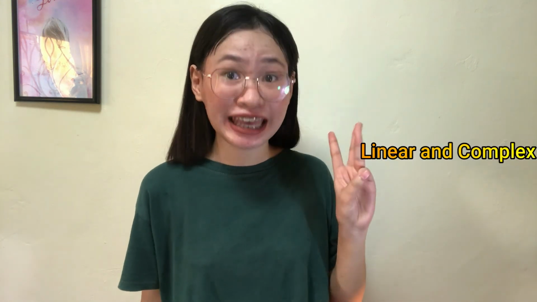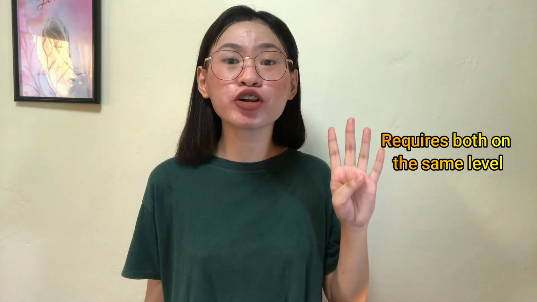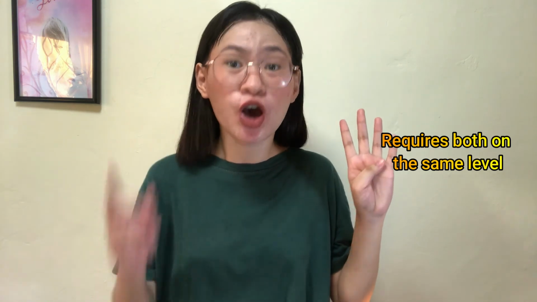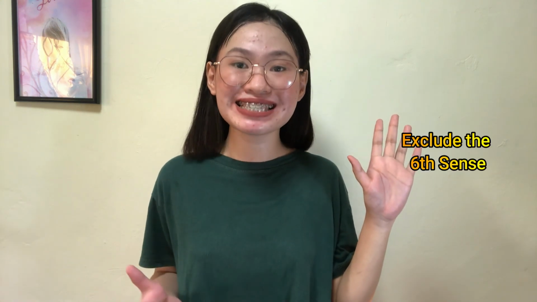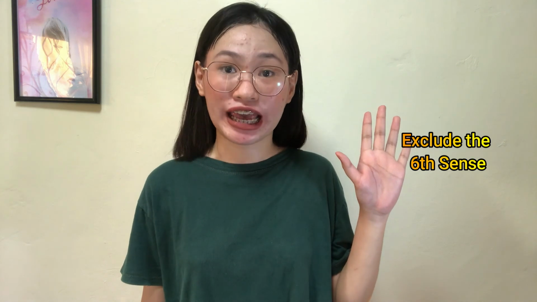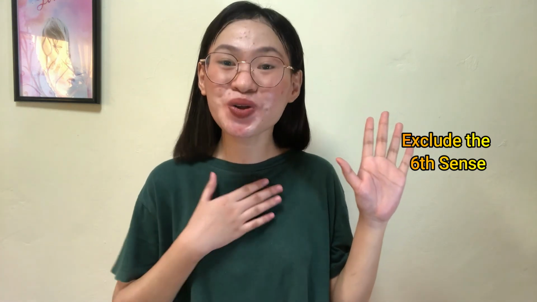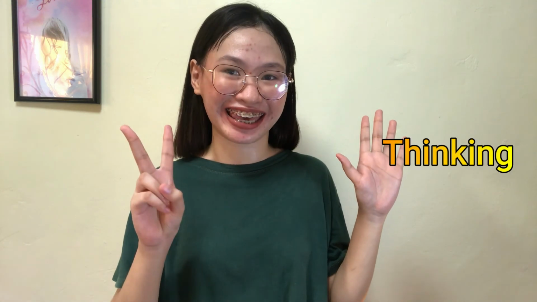On the other hand, its drawbacks or disadvantages are it has no room for noise, it has no feedback, it is a linear and complex model. It requires people to be on the same level of communication, which rarely happens with people in their everyday lives. And lastly, it excludes the sixth sense as a channel of communication, which is an asset to us human beings. It is understanding and thinking.